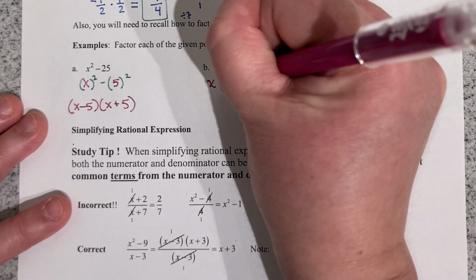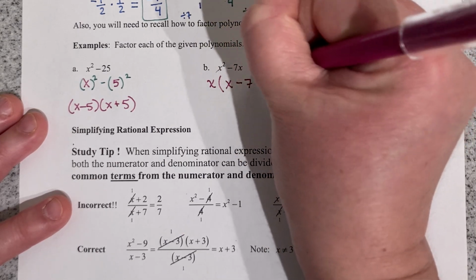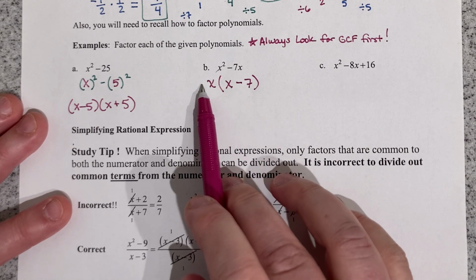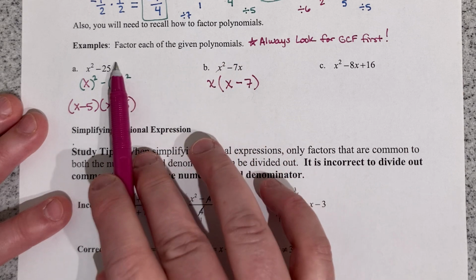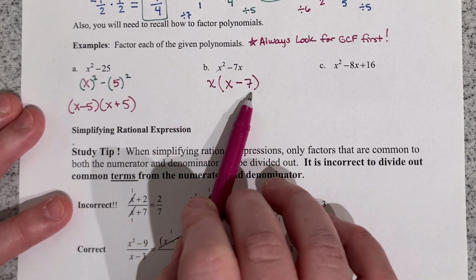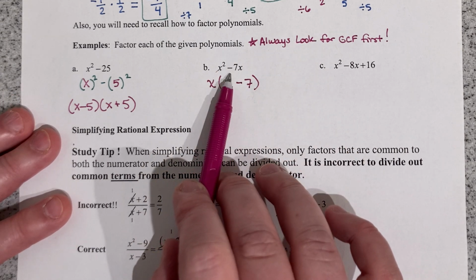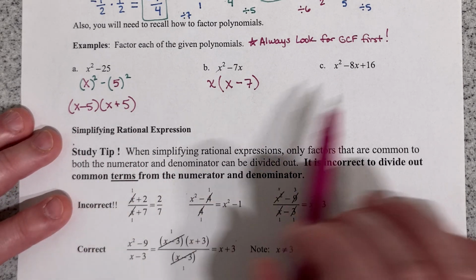X squared divided by x is x. 7x divided by x is 7. The minus stays put. You can always verify through multiplying this out. Same with this. You can FOIL and check that these work, but that is fully factored now, right? So always look for a GCF first, but then if there's two terms, usually it's difference of two squares.